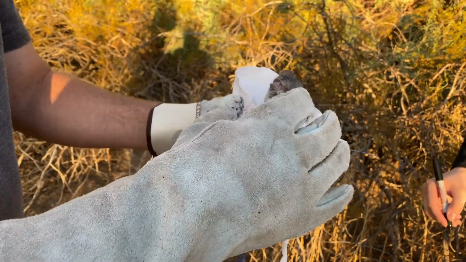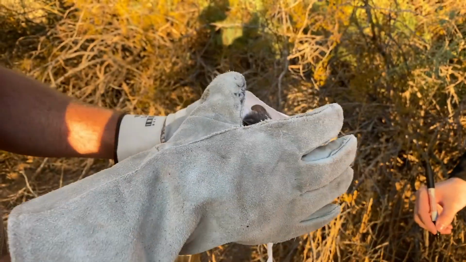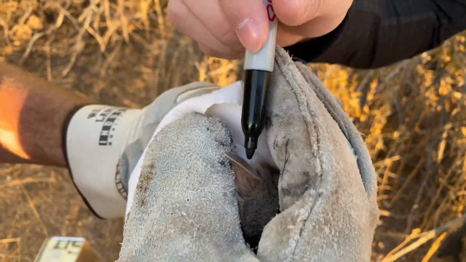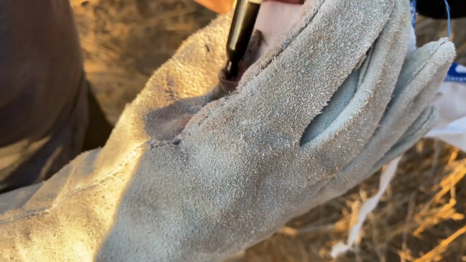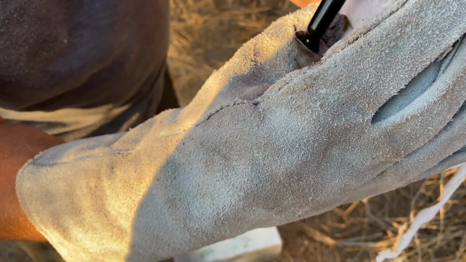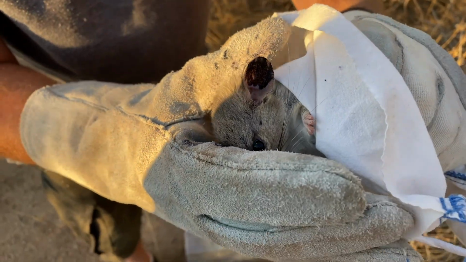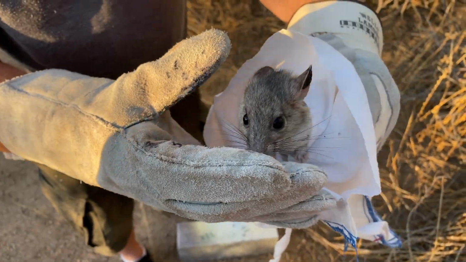All right, so we're going to do animal left. Sorry, animal left. That's the left. And you're going to do a little mark inside the ear. So just give it a good old color. Lots and lots, so it's absolutely unambiguous. All right, can you see that? Mm-hmm. All right, so we're good. We've given it a mark inside left ear.